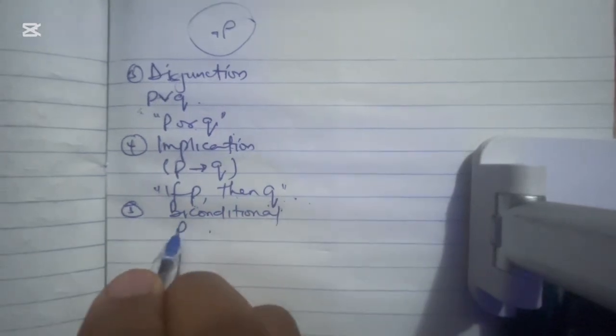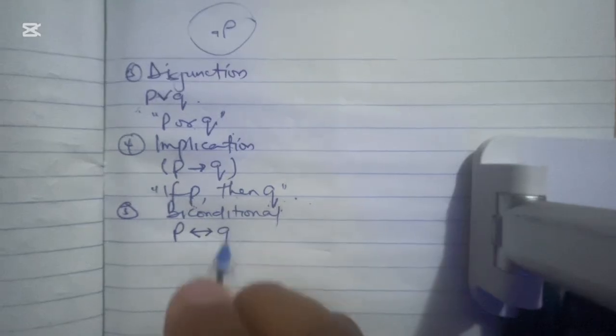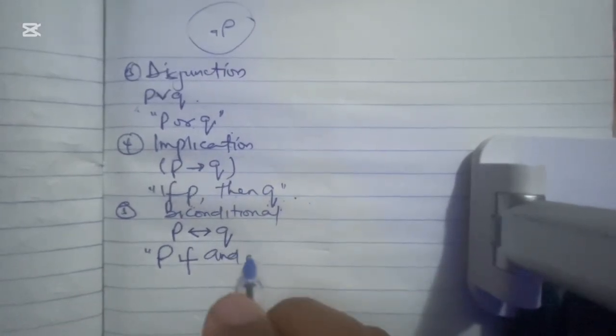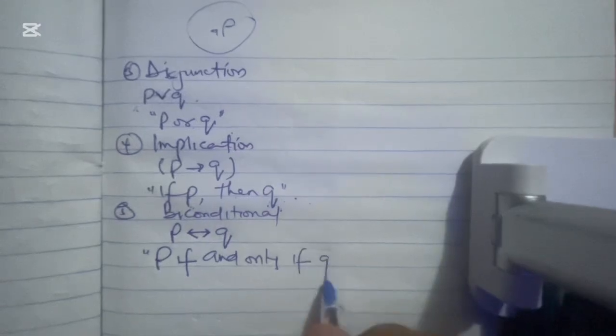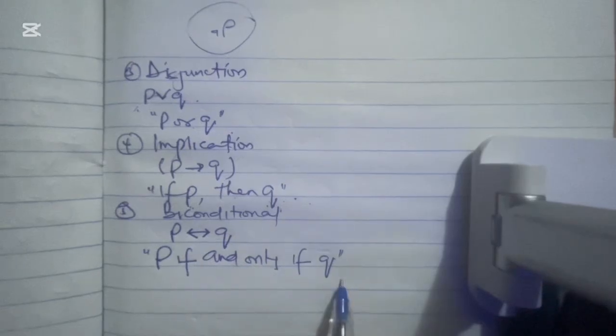Then we have what we call biconditional. Biconditional is written as P, then double arrows like this, then Q. What this means is P if and only if Q. It is true if both have the same truth value. If both have the same truth value, that is the only time it is true. That's the meaning of that statement.